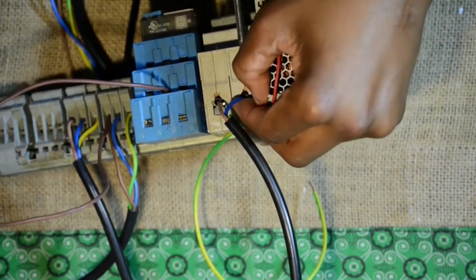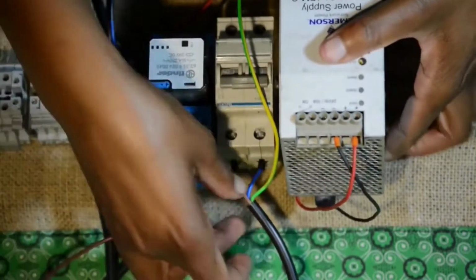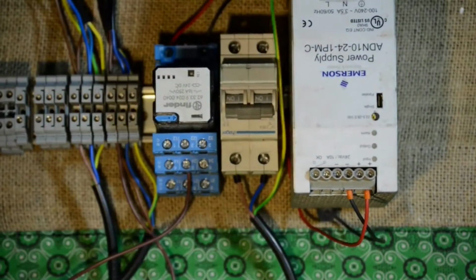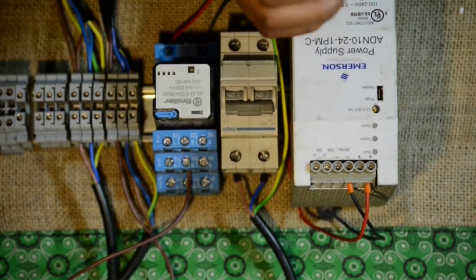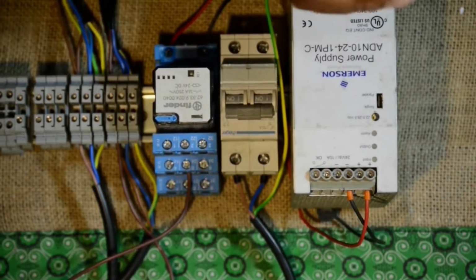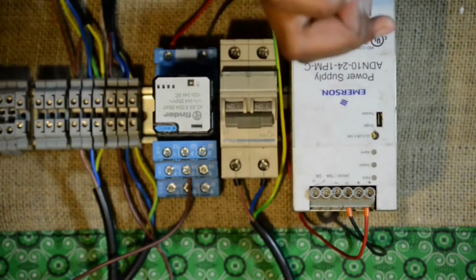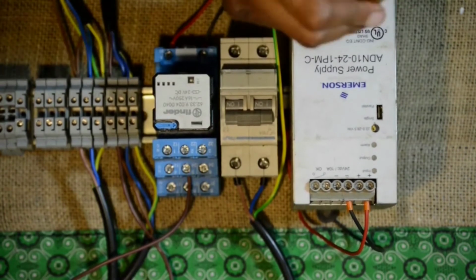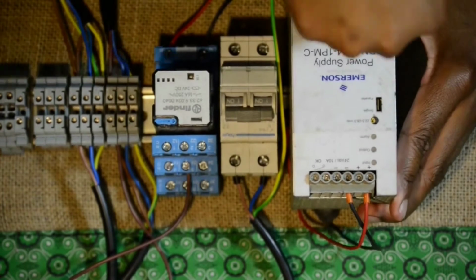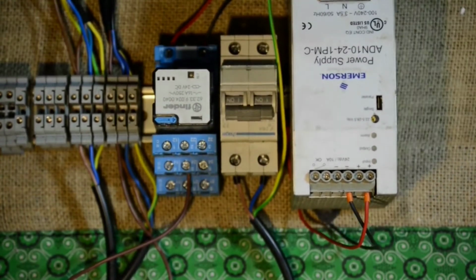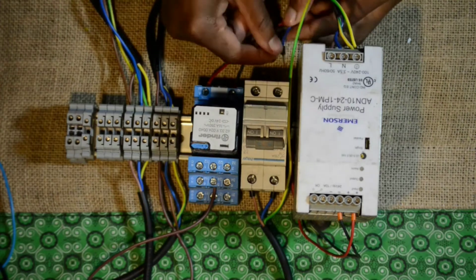And there we have our earth that we're going to connect to any other earth on the system. And I've chosen the terminal that's closest, and that is the one on the power supply. That's our closest earth connection. And yeah, that is fine. And now we're doing the neutral. I'm also gonna look at the closest one that I can find.